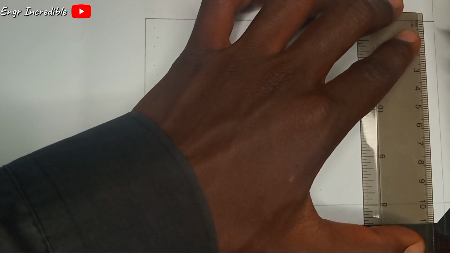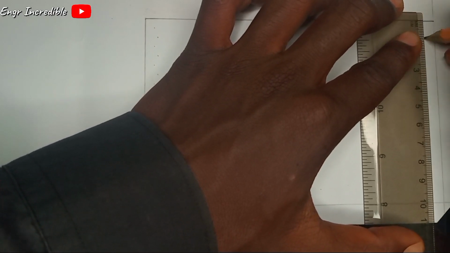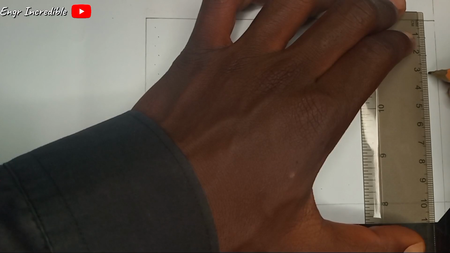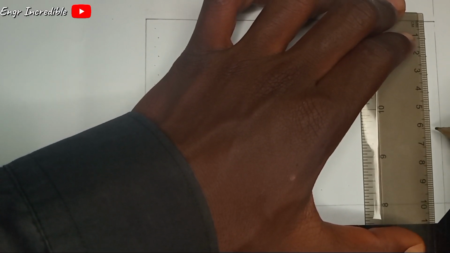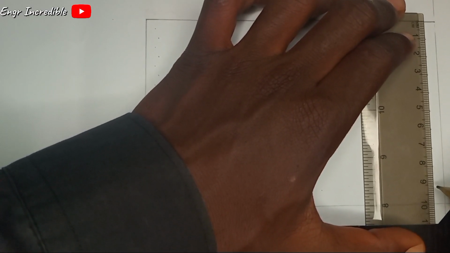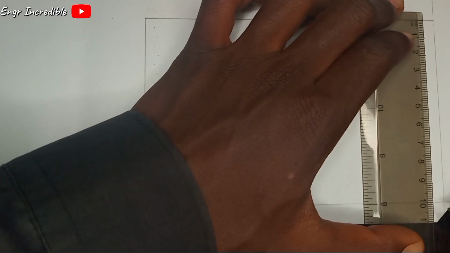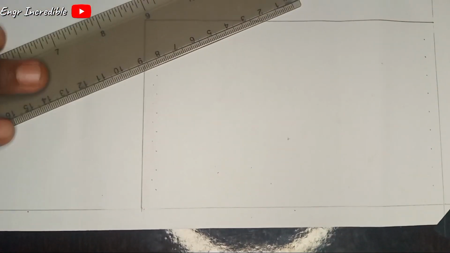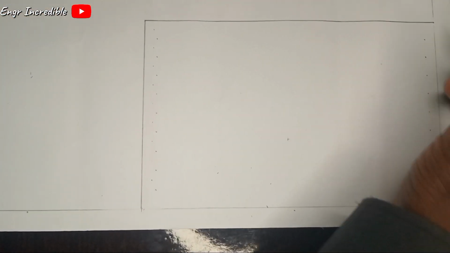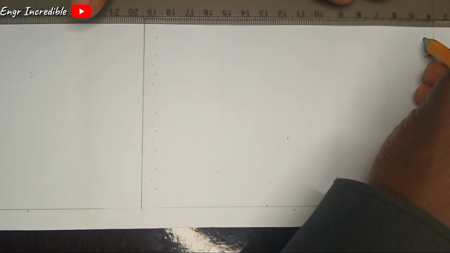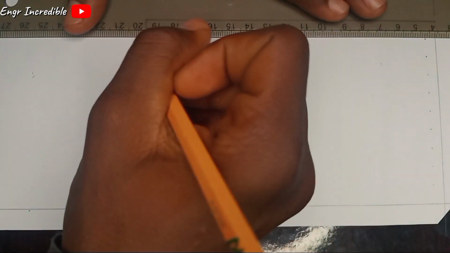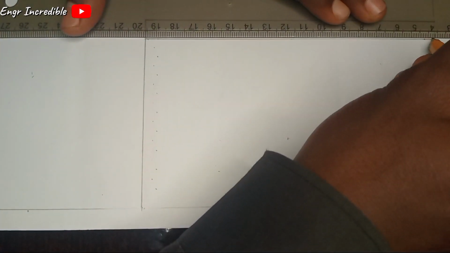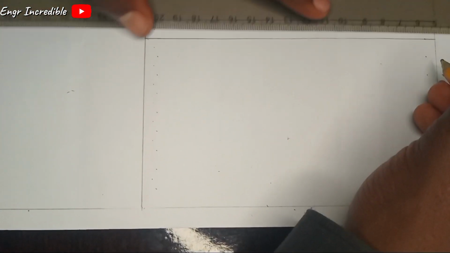So we mark here too from 0 to 10. We mark here at 1, 2, 3, 4, 5, 6, 7, 8, 9, and the last one will be 10. Now that we have gotten the points on both sides, we draw them. These points from here to here, from here to here, we draw one straight line. We have our first column.